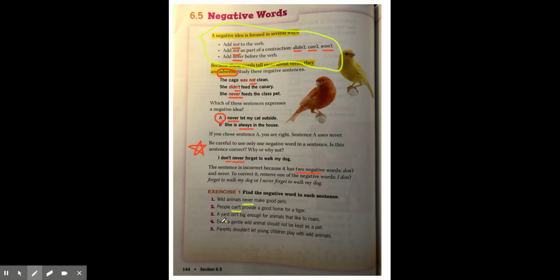Number 3, a yard isn't big enough for animals that like to roam. Again, we have our contraction with not. A yard is not big enough. Even a gentle wild animal should not be kept as a pet. Here we just have the word not. And finally, parents shouldn't let young children play with wild animals. Again, we have a contraction with not. Parents should not let young children play with wild animals.